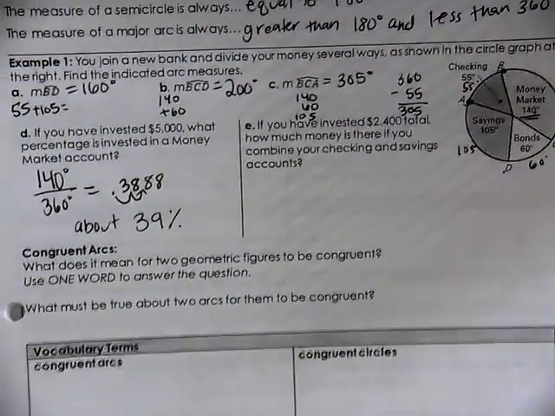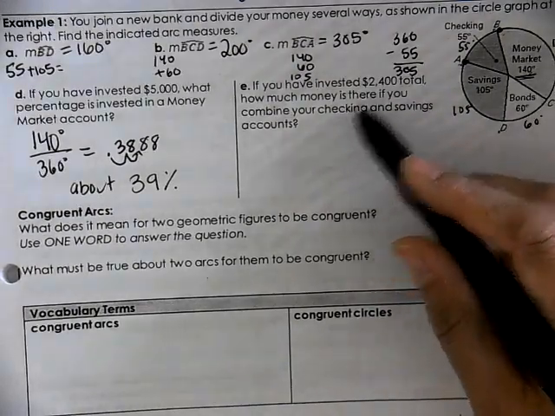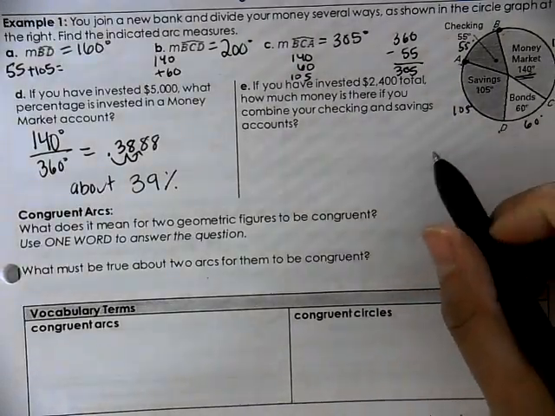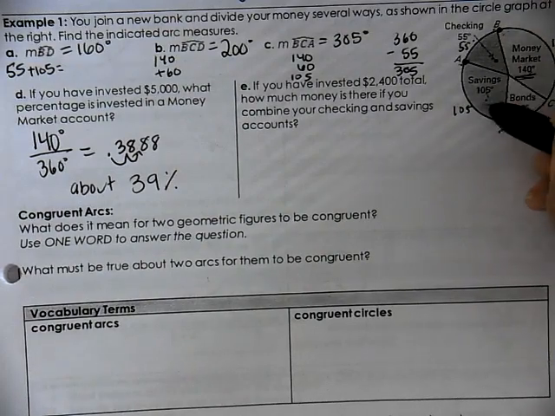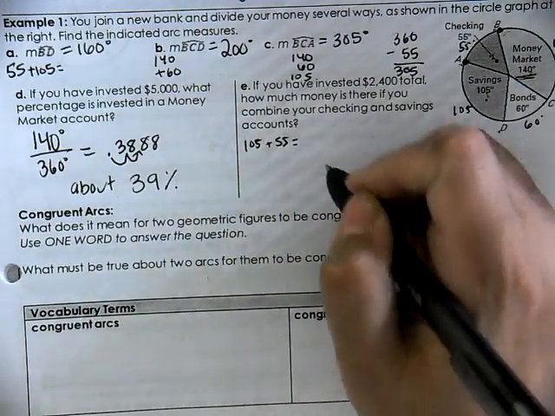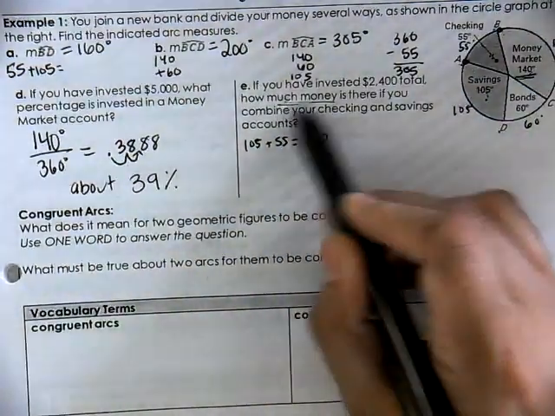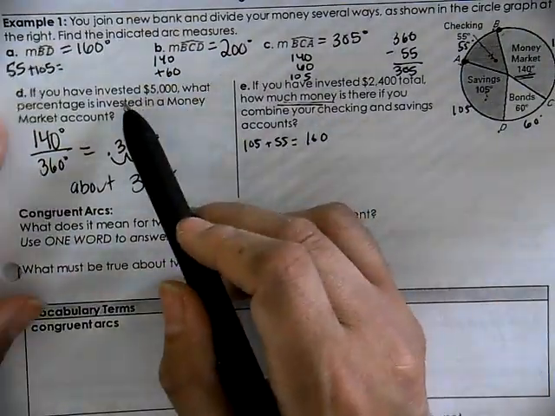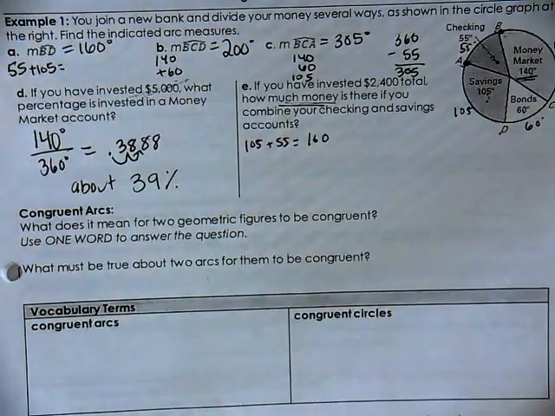And same thing for the second one. It says if you invested $2,400 total, how much money is there if you combine your checking and savings accounts? So these two, checking and savings together, are 105 plus 55, which would be 160. Now this time it's talking about how much money. It's not just saying the percentage. When we were just working with percentage, the money that we invested didn't even matter.